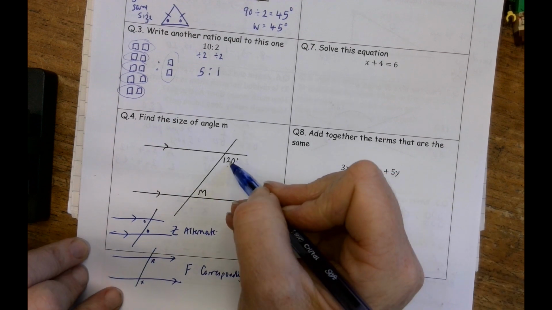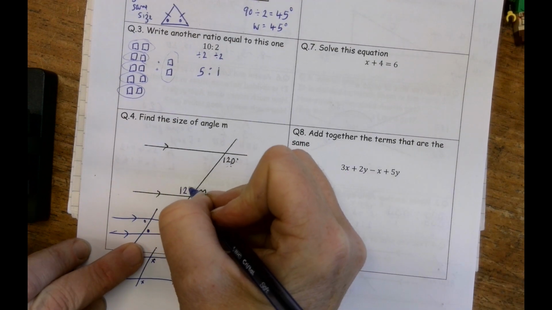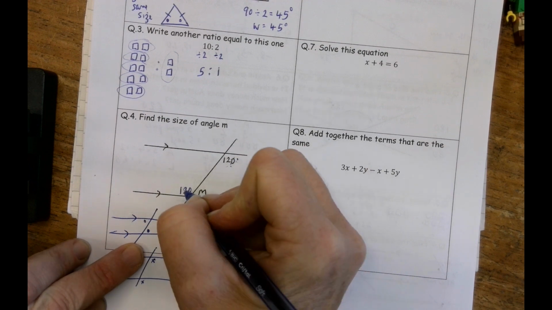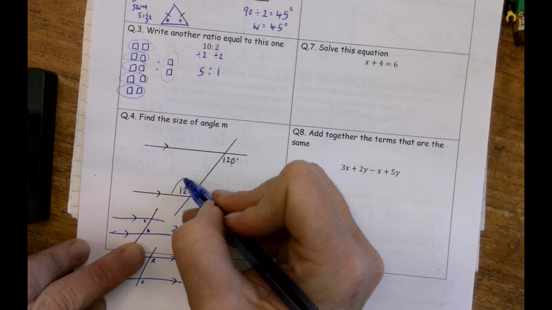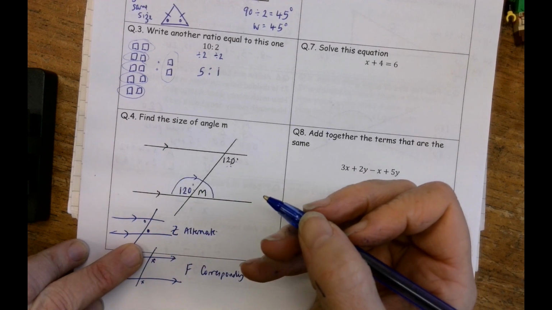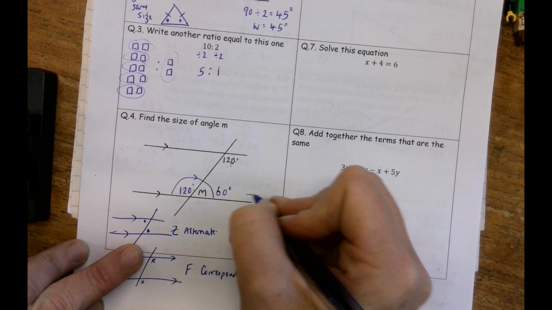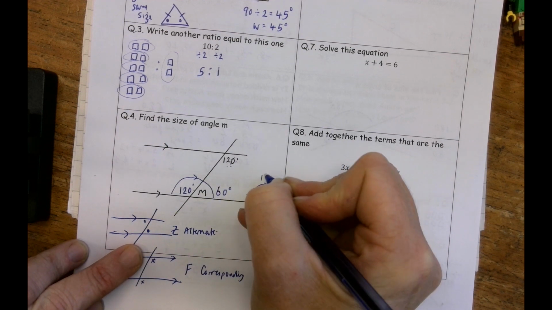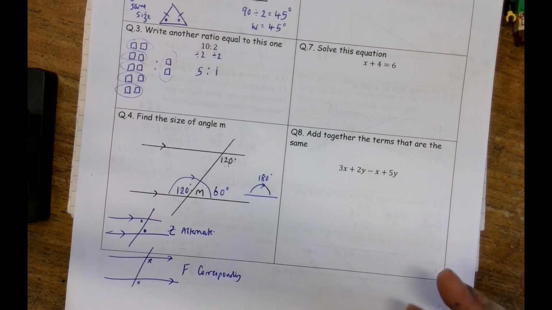But what I can say, if that's 120, it's alternate to here or alternate to here. So that means that's 120. And if that's 120, then I know that that's a straight angle. So that must be 60. M must be 60 because a straight angle is 180 degrees. Okay, so M is 60 degrees.